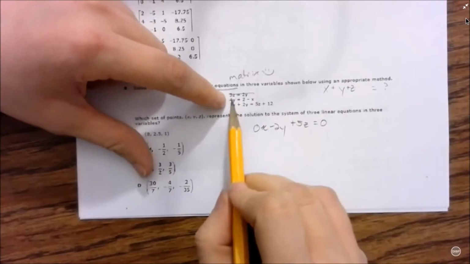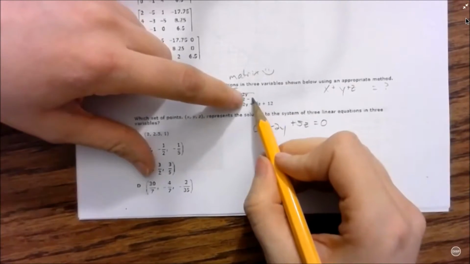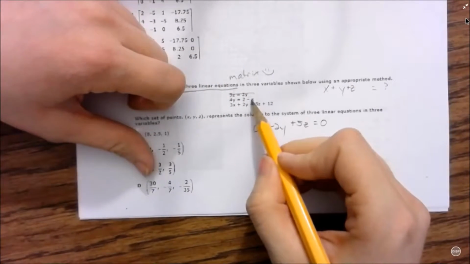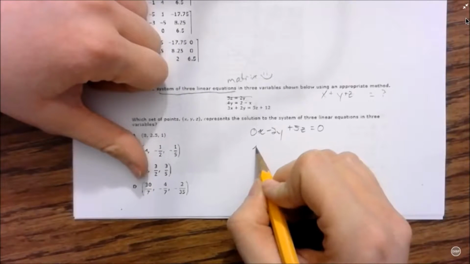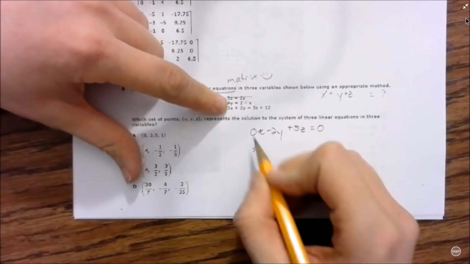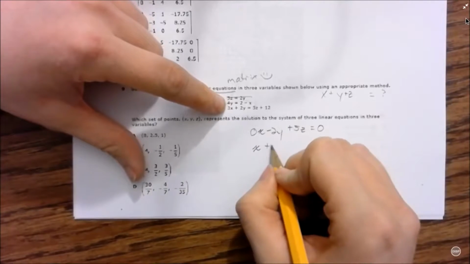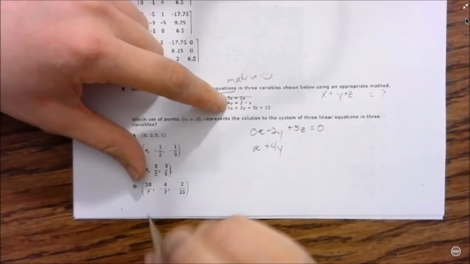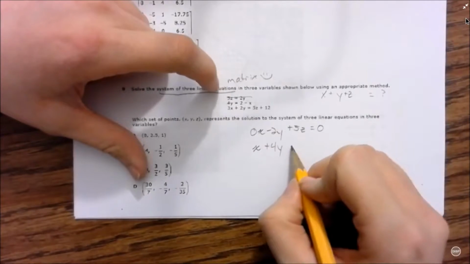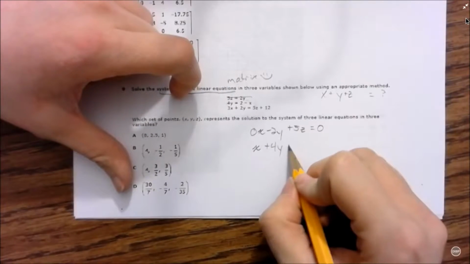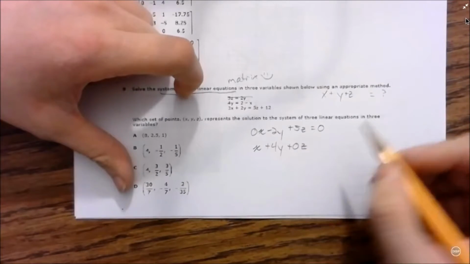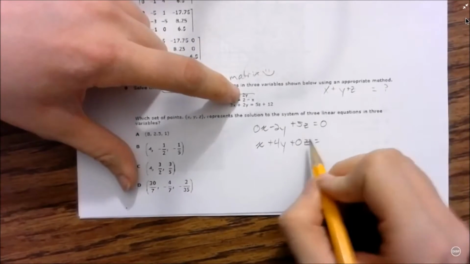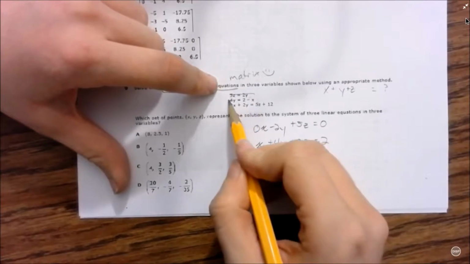So that's done. Second one, I have this negative x over here. I want it on the left. So I'm going to put negative x and then 4y. That one's okay. That one's on the correct side. Notice there's no z's in this equation, but I can't just forget it. So I need a 0z. And then it equals 2. So it's done.